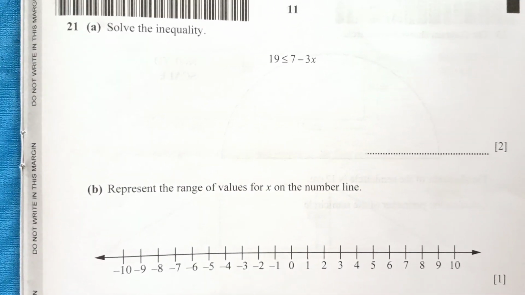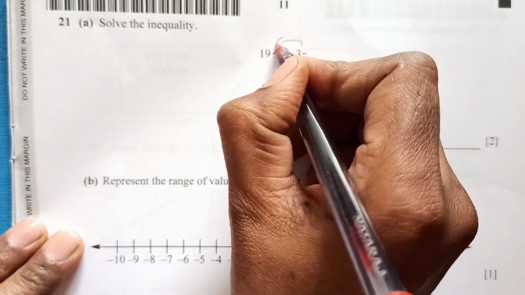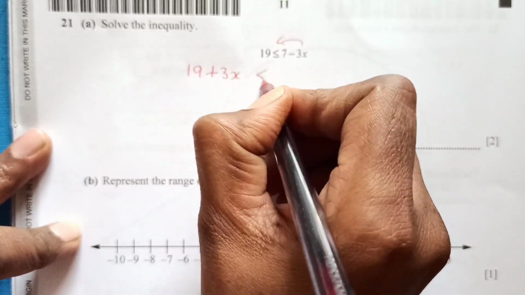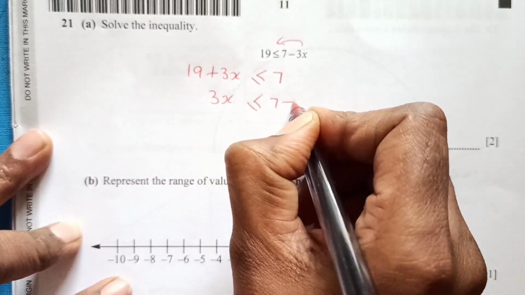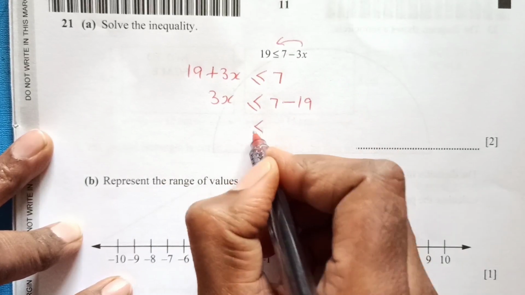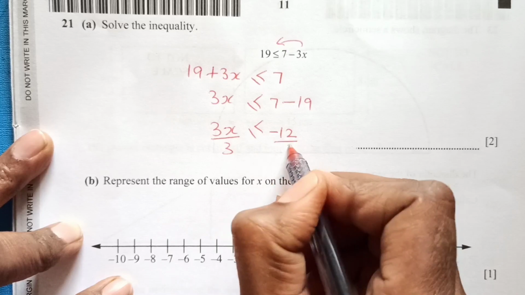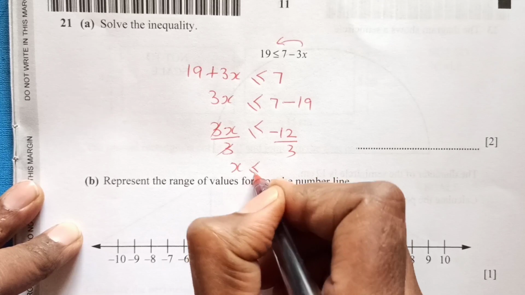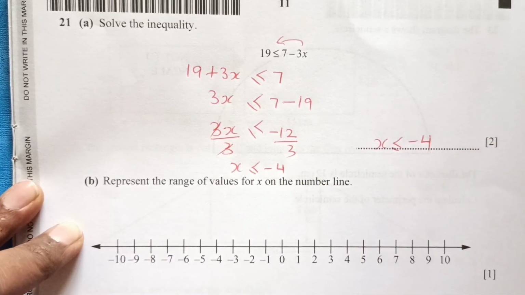So let's do question number 21. We have an inequality here. We need to solve this one. So we will shift. This is 19 plus 3x is less than or equal to 7. Now 3x is less than or equal to 7 minus 19, taking this to the other side. This is negative 12. Divide 3x by 3 and negative 12 by 3. When we divide by a positive number, the inequality sign remains the same. So minus 4. So x is less than or equal to minus 4.